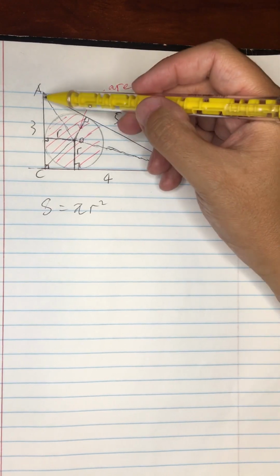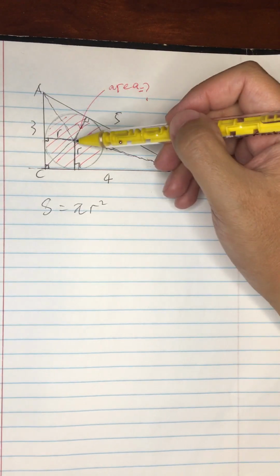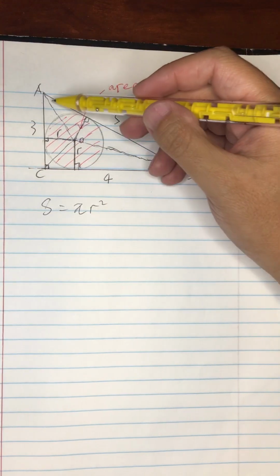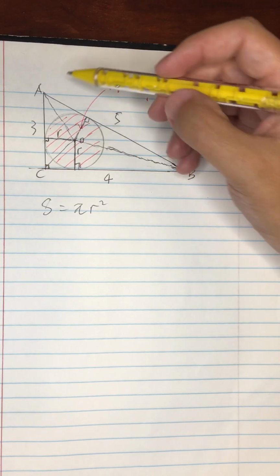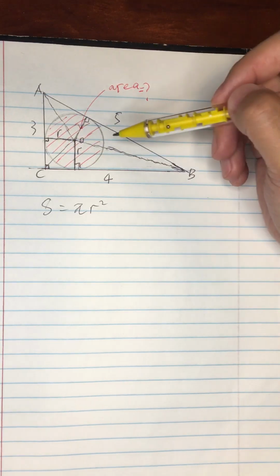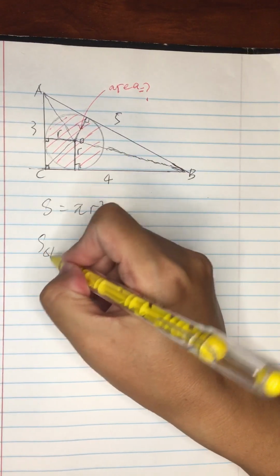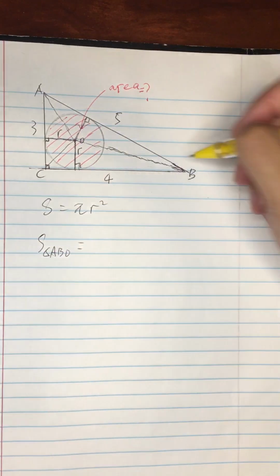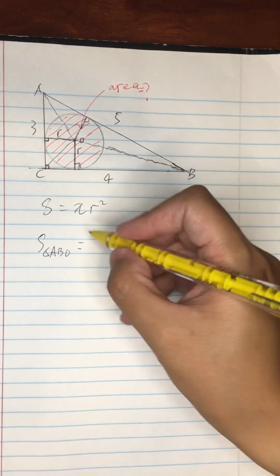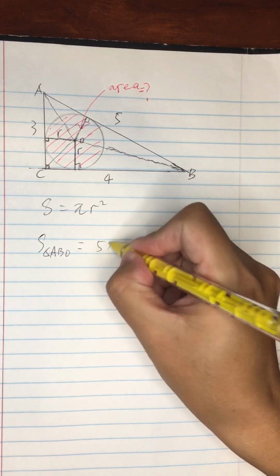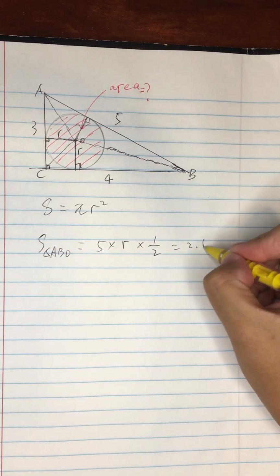So now we have three triangles: AOC, AOB, and BOC, right. We have divided this big triangle into three smaller triangles. So what's going to be the area of the three small triangles? For ABO, the area is going to be 5 times the height. The height is actually the r, right? 5 times r divided by 2, equals 2.5r, right?